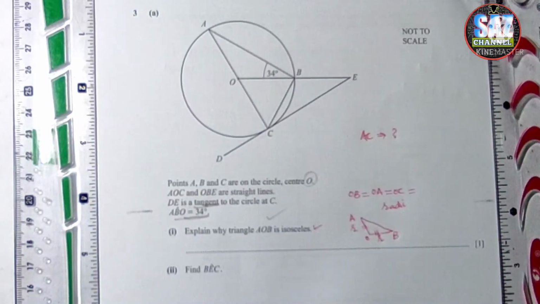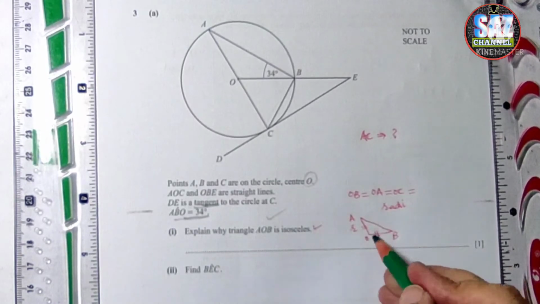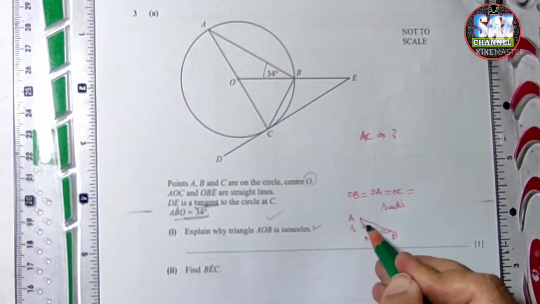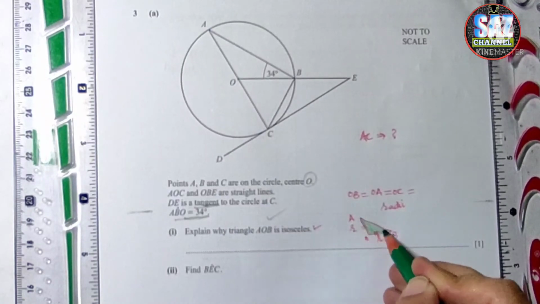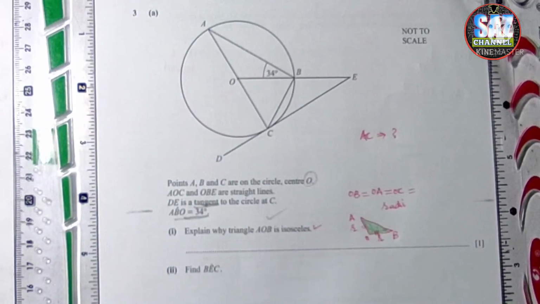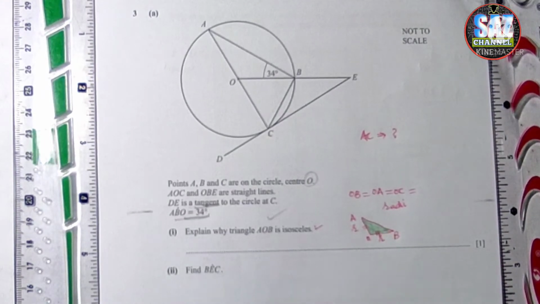Now recall students, when in any triangle two sides have the same length, what type of triangle will that be? That will be an isosceles triangle. This is the reason.